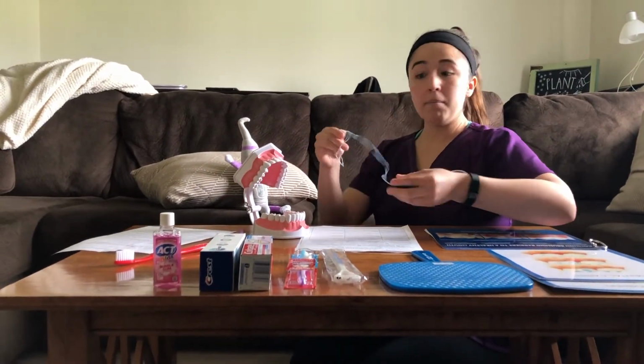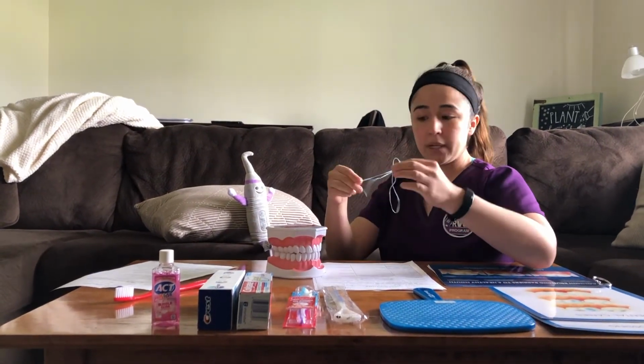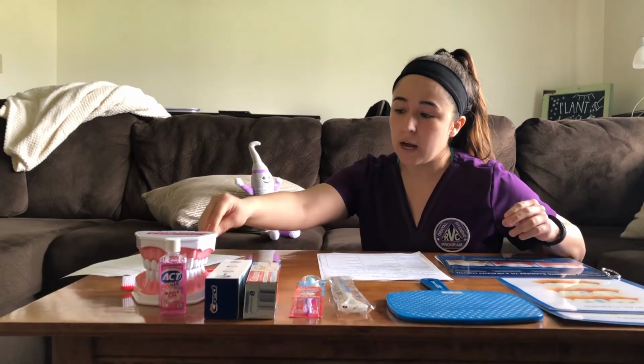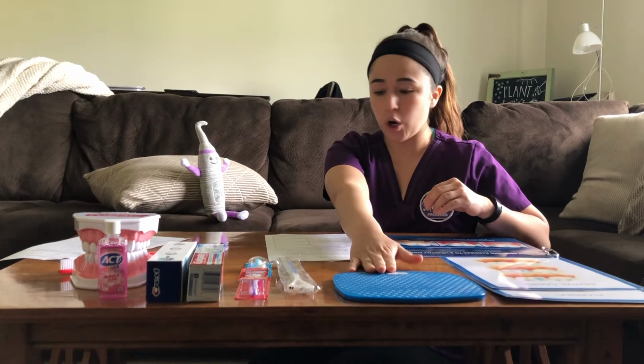And at this time, I would hand my patient a clean piece of floss, and she would demonstrate in 3 areas how to use the C-shape technique, and I would also hold the mirror for her.